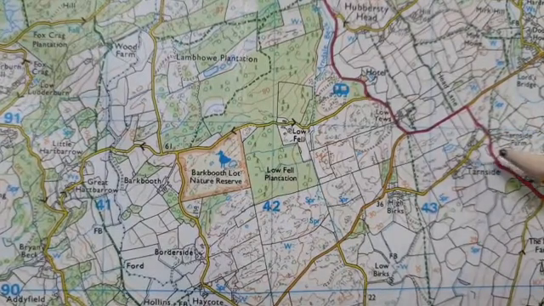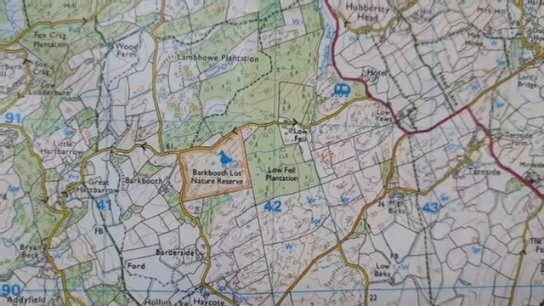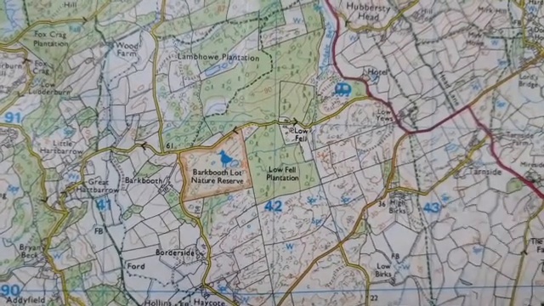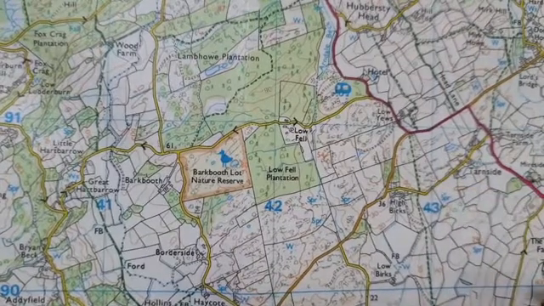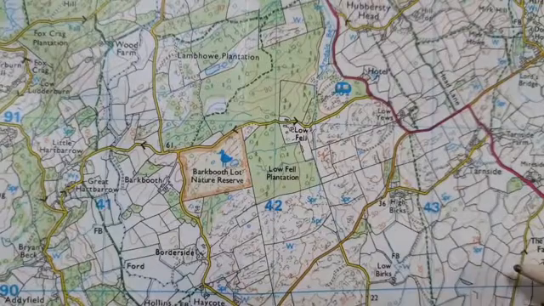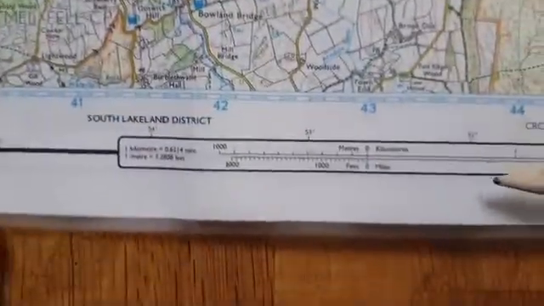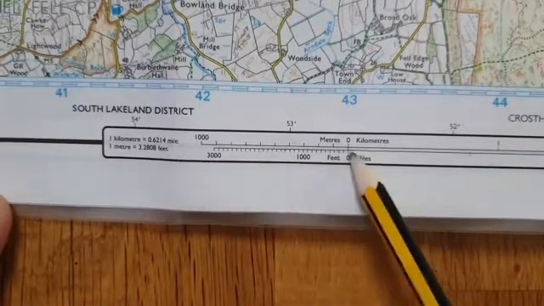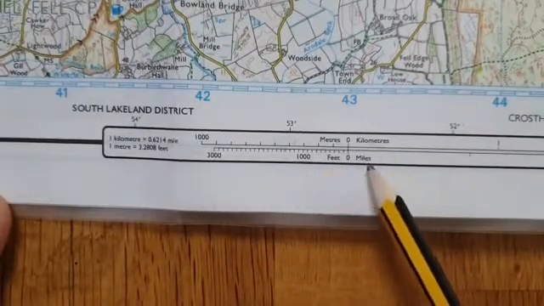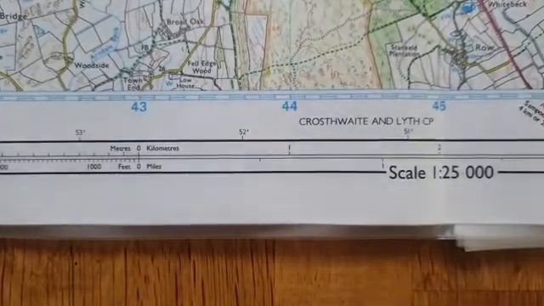This map is a 1 to 25,000. It's produced by the Ordnance Survey Corporation, and each blue line is a grid line, and between each grid line is 1 kilometre. If you go diagonally, it's 1.5 kilometres. In the bottom margin, what's called the marginal information, you can see there's a measurement scale in kilometres and in miles. And it also does say what the scale is on the map.